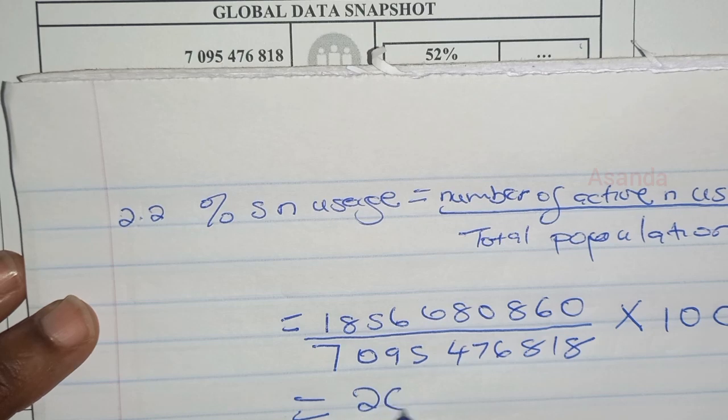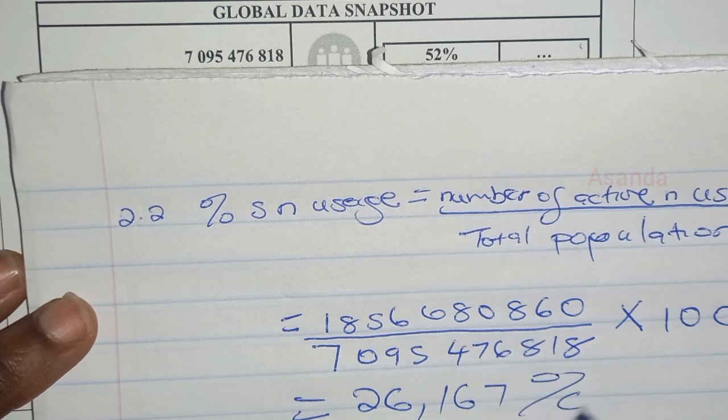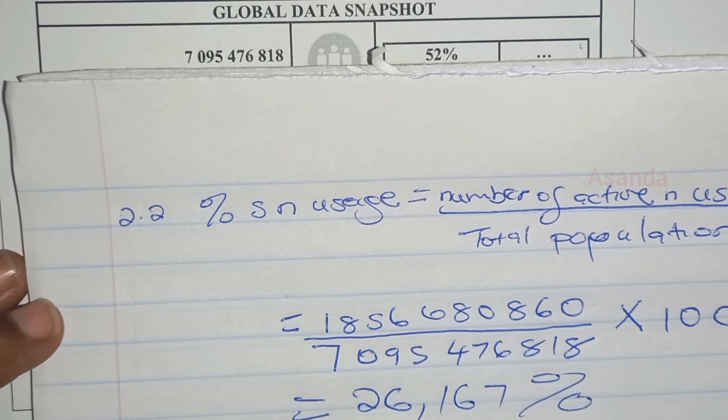Which is 26.167%. And then we're going to go to 2.3.